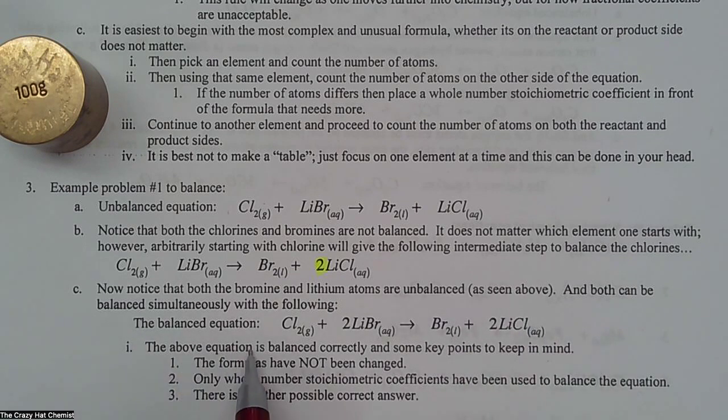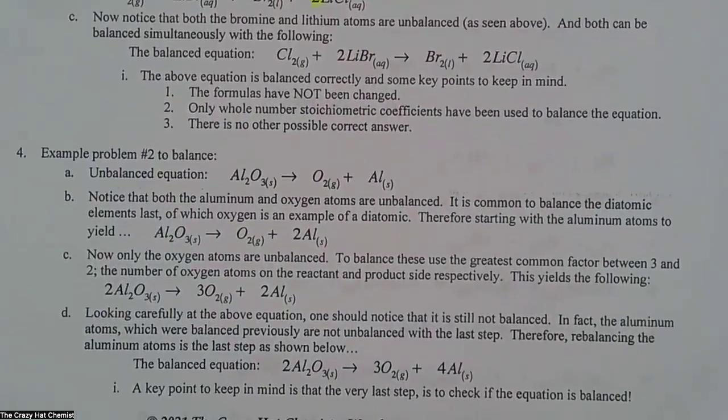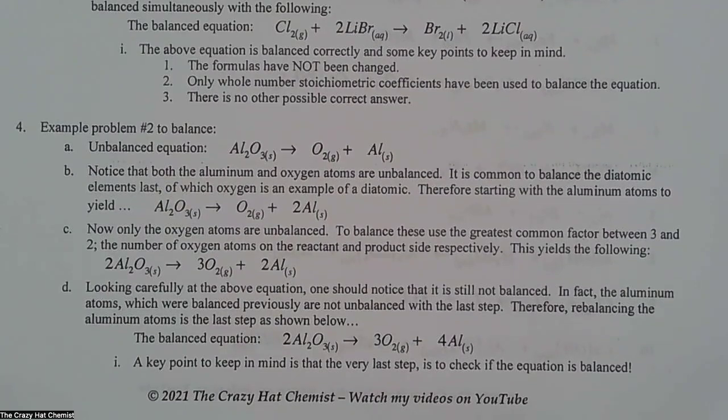The above equation is balanced correctly, and some key points to keep in mind. Number one, the formulas have not been changed. Number two, only whole number stoichiometric coefficients have been used to balance the equation. Number three, there is no other possible correct answer. Okay, all right, let's move on to another example problem. Here we go, example problem number 2.